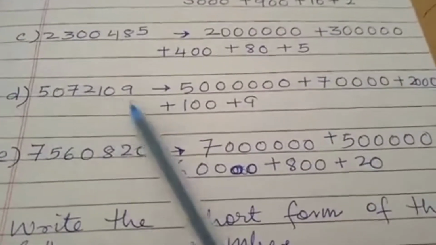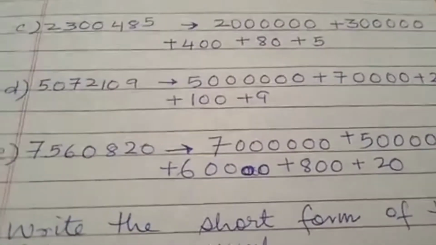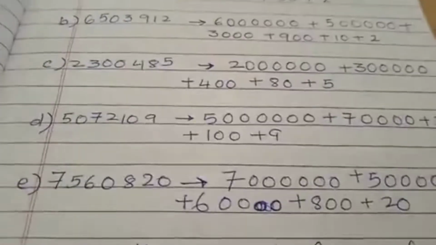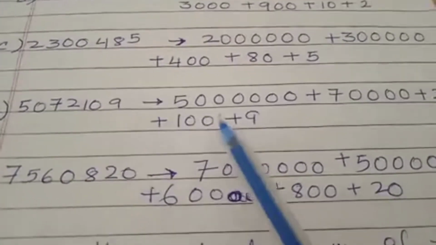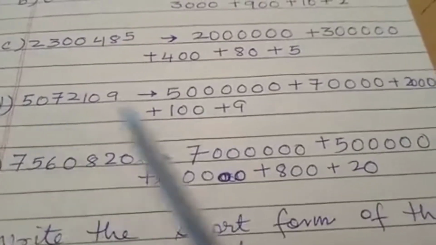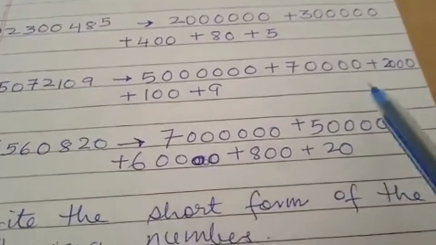Next, this one again, let us see. Though it is 50 lakh, 5 10 lakhs, so we can write 5 and 1 2 3 4 5 6 zeros after that. This 0 need not be written. So next we come to 7. 7 will be followed by 1 2 3 4 zeros.